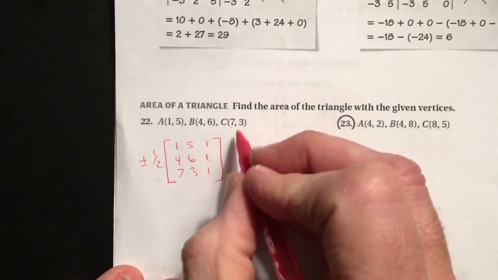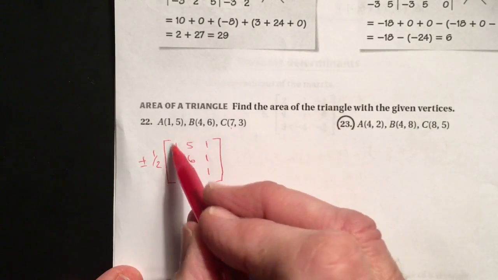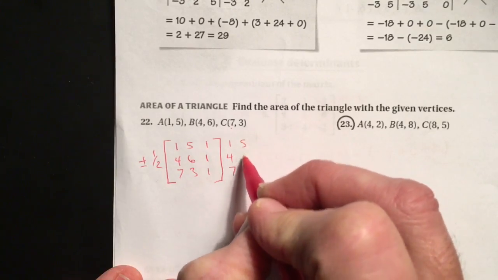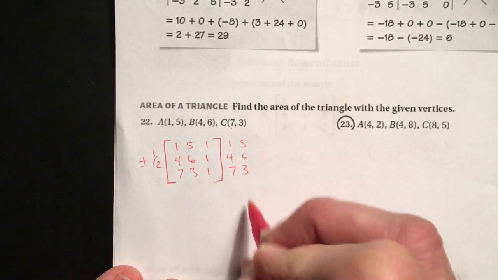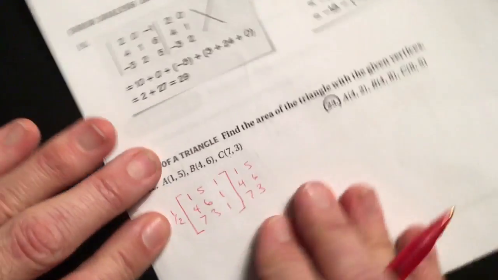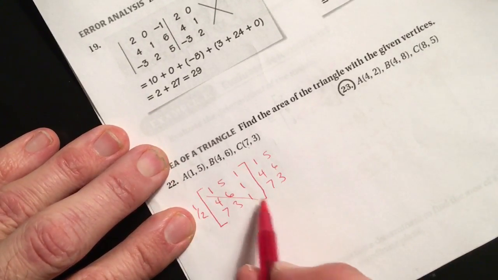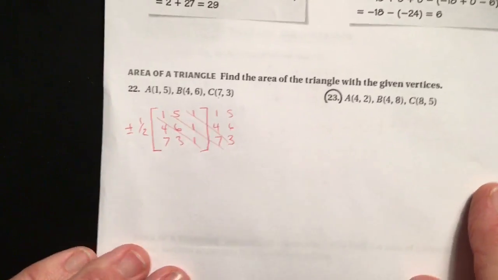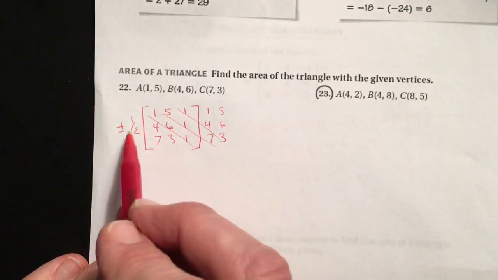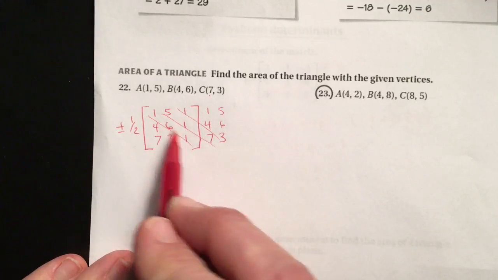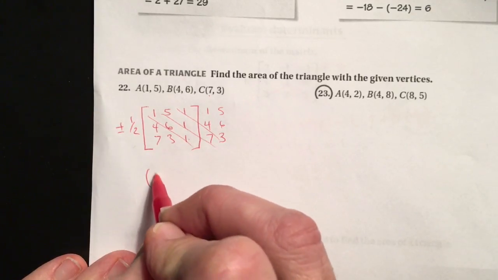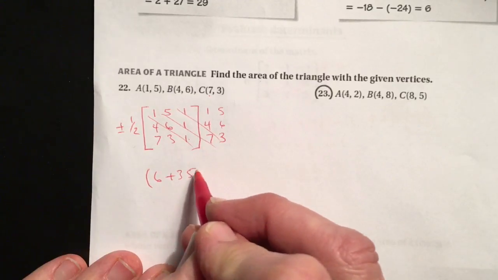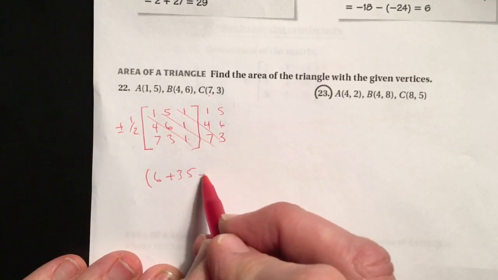Well, don't forget, now you do your regular determinant of 3 by 3. Repeat these 2 columns, 1, 4, 7, 5, 6, and 3. And then I go diagonally down those 3, those 3, those 3. So try not to forget this 1/2 plus or minus later. 1 times 6 times 1 is 6, sorry. 5 times 1 times 7 is 35. 1 times 4 times 3 is 12.